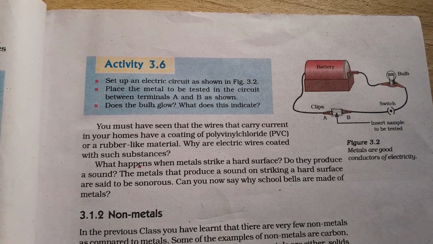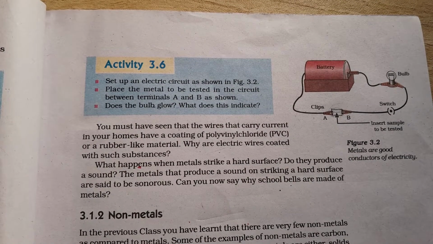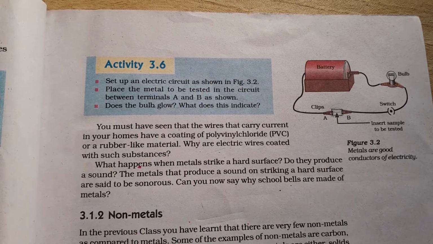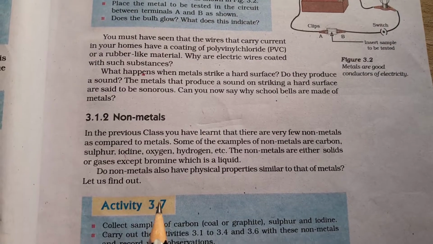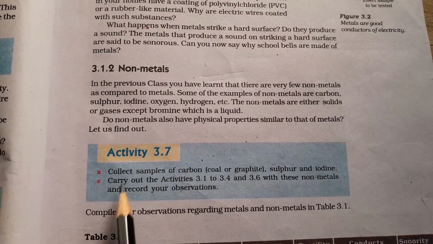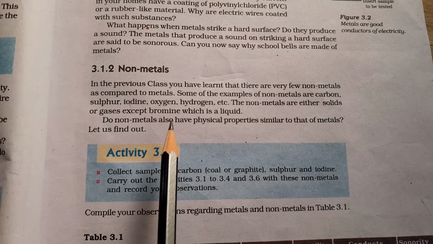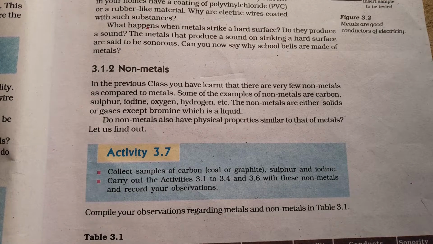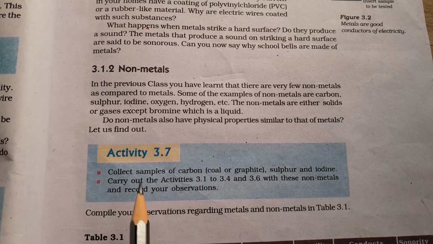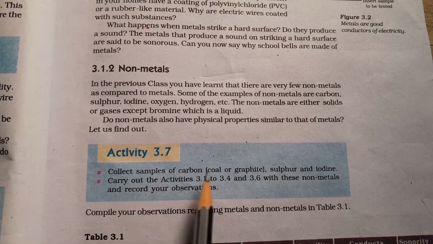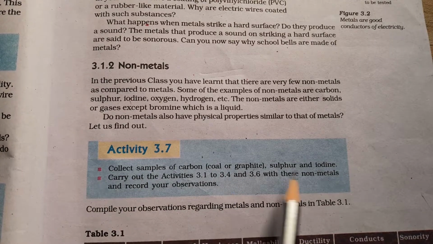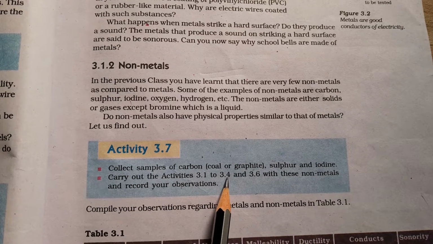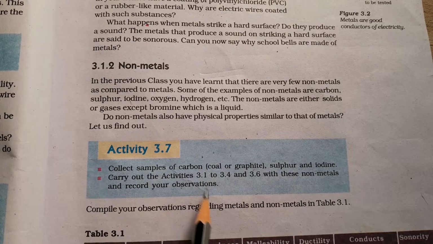Next activity. So from this activity 3.6 we have concluded that metals are good conductors of electricity. Next, activity 3.7: these are all non-metals. So far we have been talking about the activities with metals, and this is non-metals. Collect samples of carbon, which may be either coal or graphite, sulfur and iodine. Carry out activities 3.1 to 3.4 and 3.6 with these non-metals and record your observation.